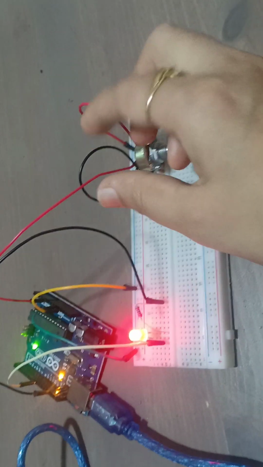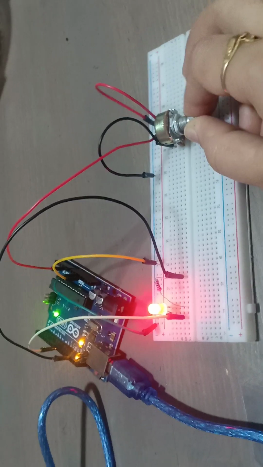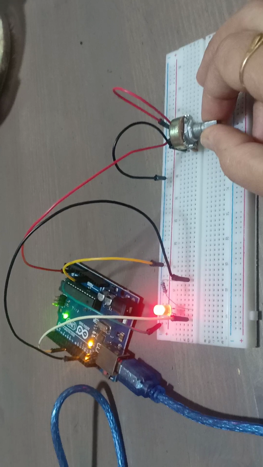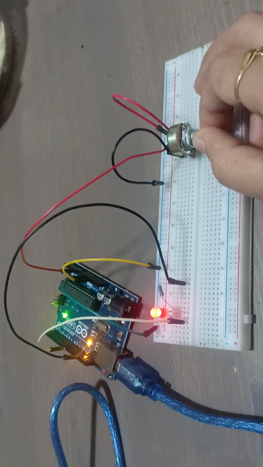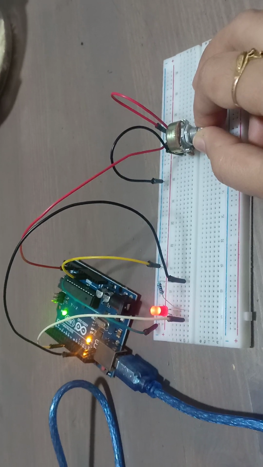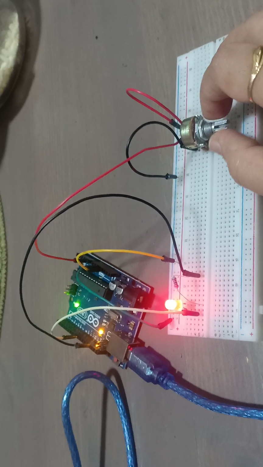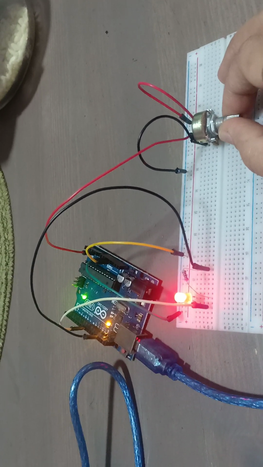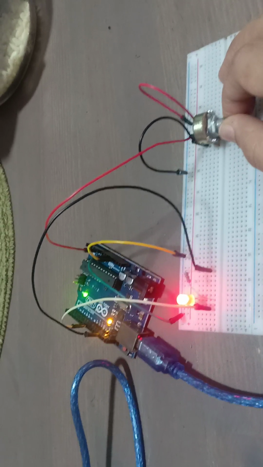So here is the circuit. I'm going to control the brightness of this LED using this potentiometer. So I'm rotating this knob of the potentiometer. When I'm rotating it, see, it is dimming and turning off, and when I'm moving it from left to right, it is showing the high or peak value of the brightness or intensity of the LED. Bright light can be seen.